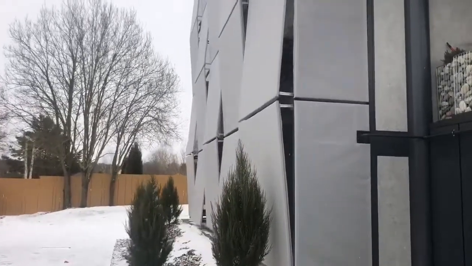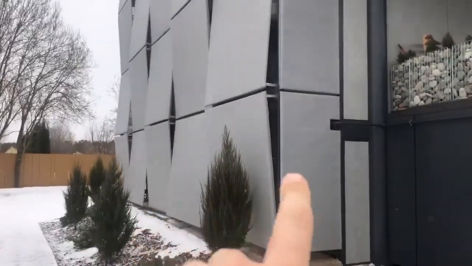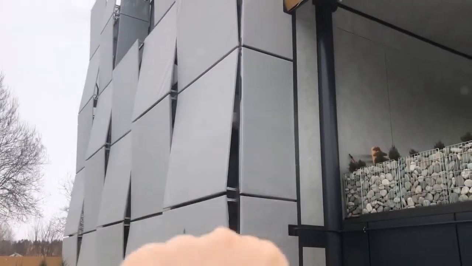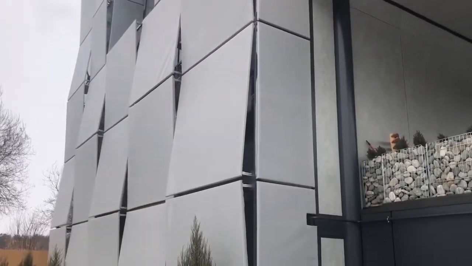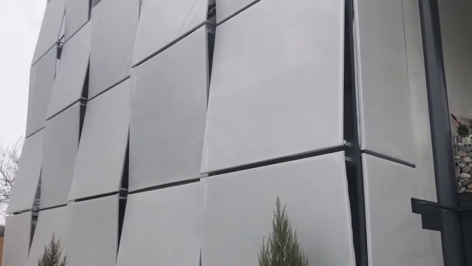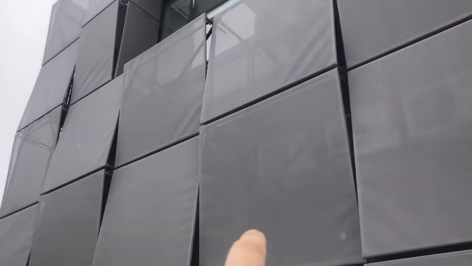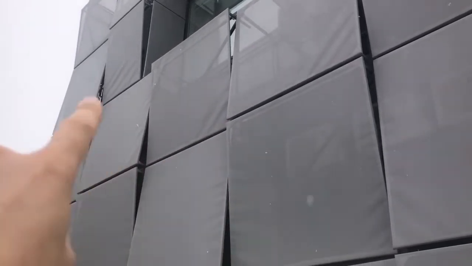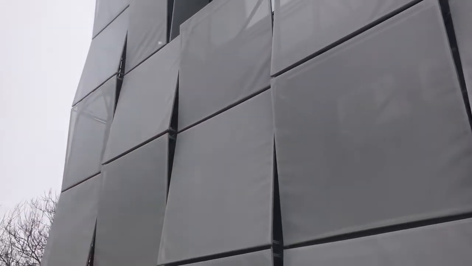Here you can find the house facade. This is engineering stuff that hides all engineering communication inside, air conditioning and so on. And you can change the shape of that. And at the night, there's sort of good lighting inside, and it's different. You can change the shape of that, the shape in these angles here.